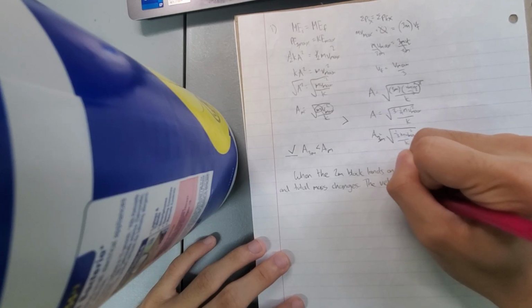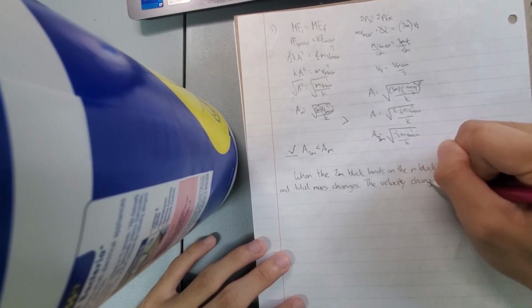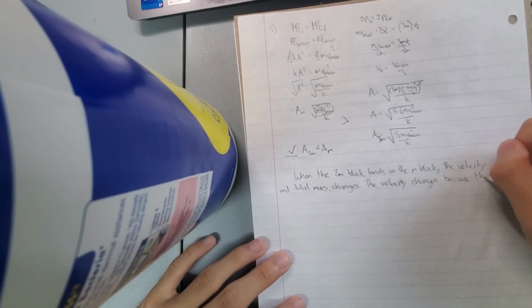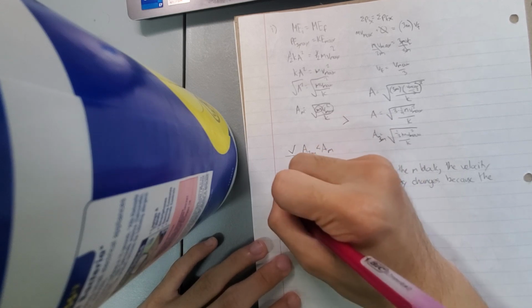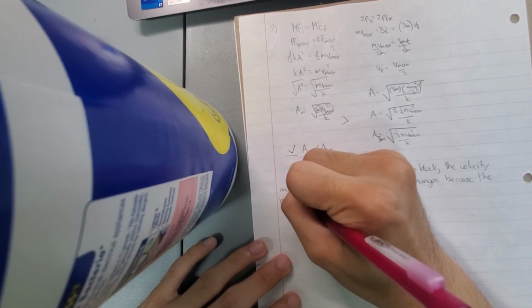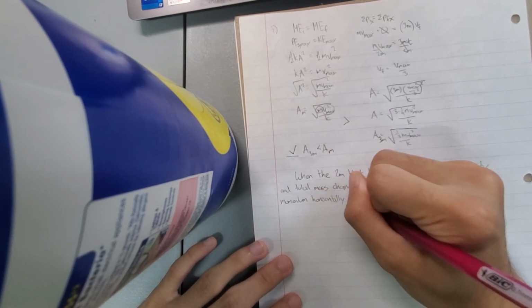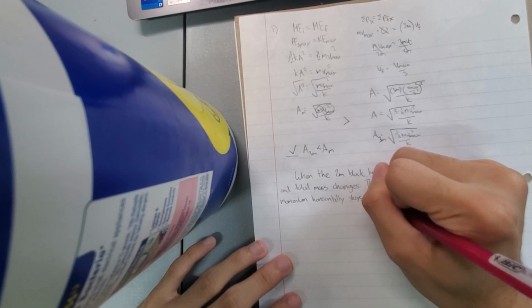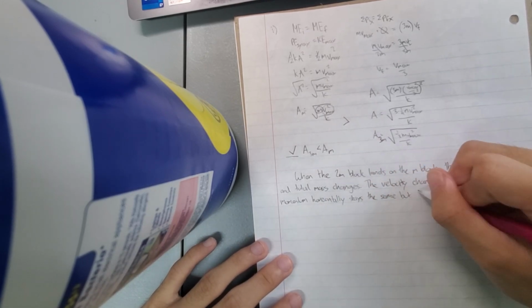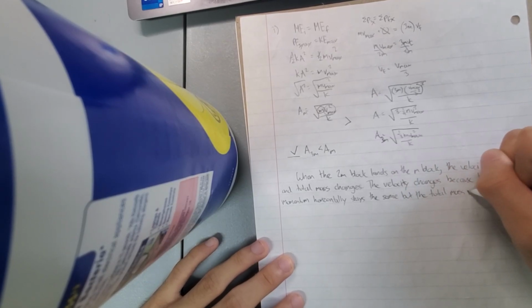The velocity changes because the momentum horizontally stays the same, but the total mass increases.